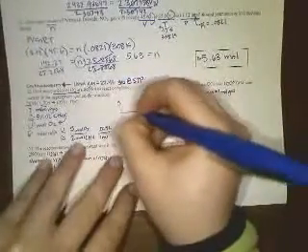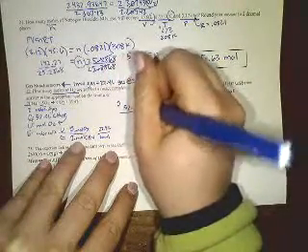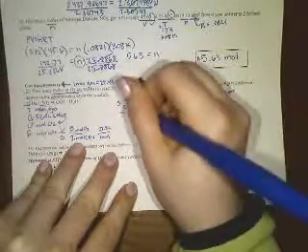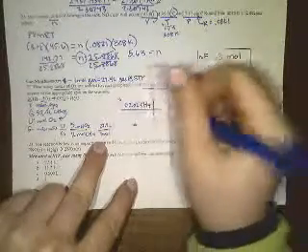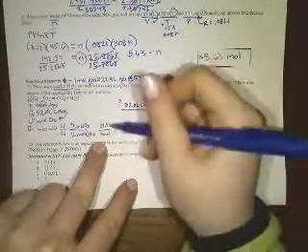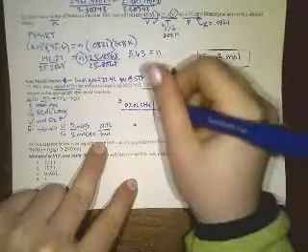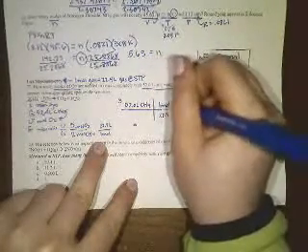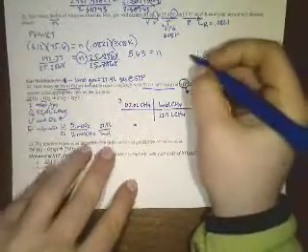Next is my setup. We always start with our given. The given is 52.0 liters CH4. Now that I've used it, I can't use it again. I want to cancel out liters of CH4, so I know liters of CH4 is at the bottom. Well, my molar volume, 22.4 liters, tells me I can use liters and moles here. So I can go from liters to moles of CH4. So I'm going to have 1 mole of CH4 at the top because I know that for every 1 mole of CH4, I have 22.4 liters of CH4. Remember, once we've used something, we can't use it again.